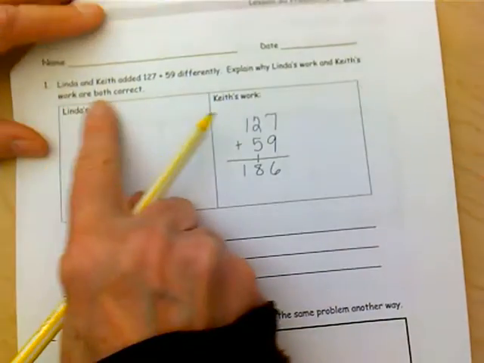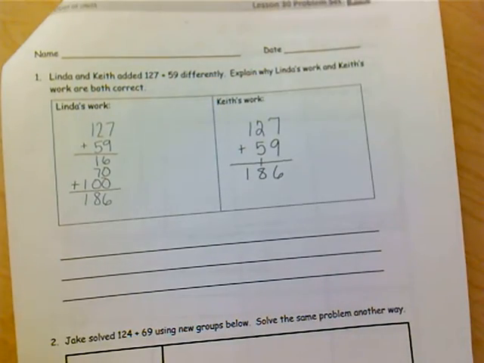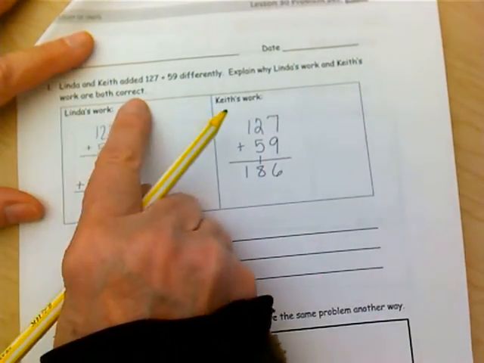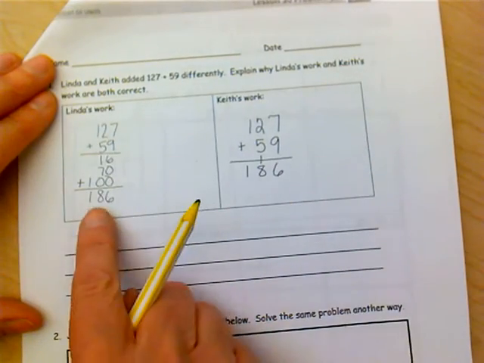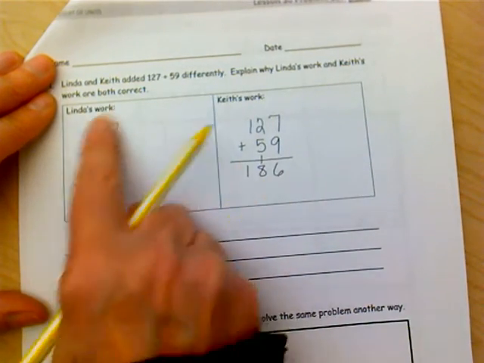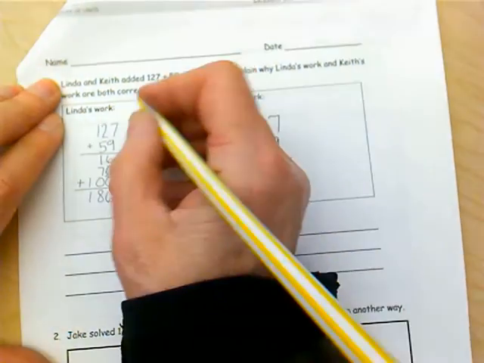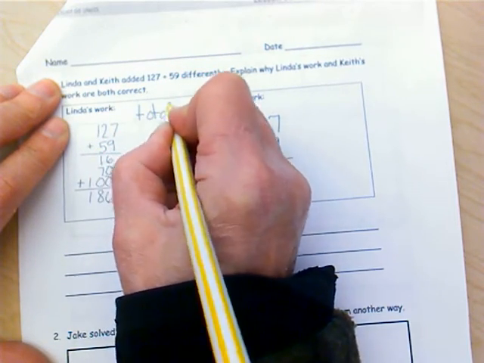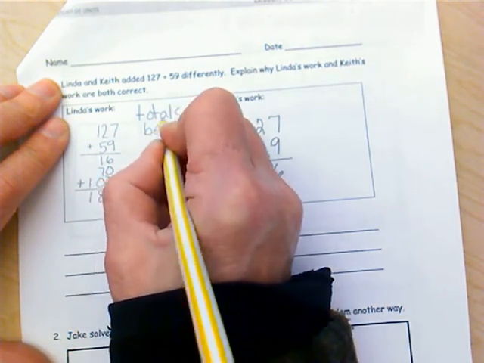We have Keith and Linda, who both added 127 plus 59 differently, and we need to explain why Linda's work and Keith's work are both correct. So we are looking at Linda's first, and she has used totals below. Totals below is her method.